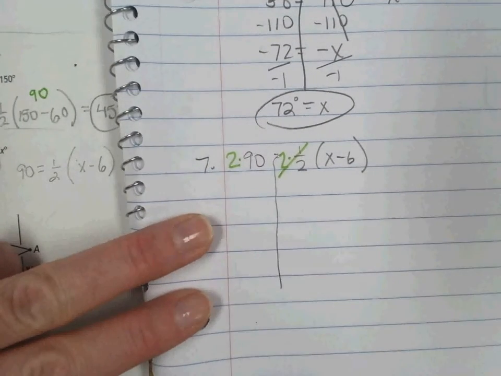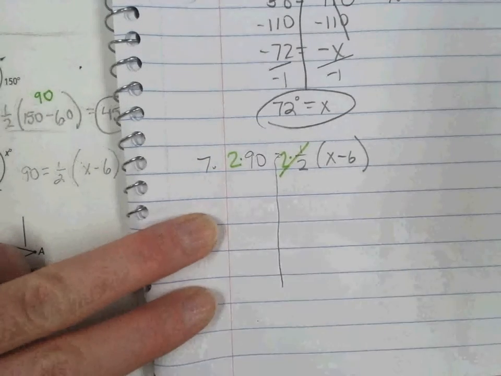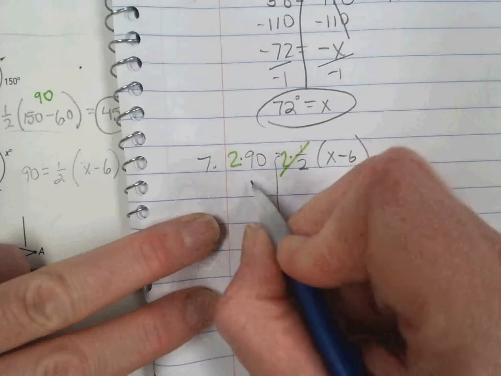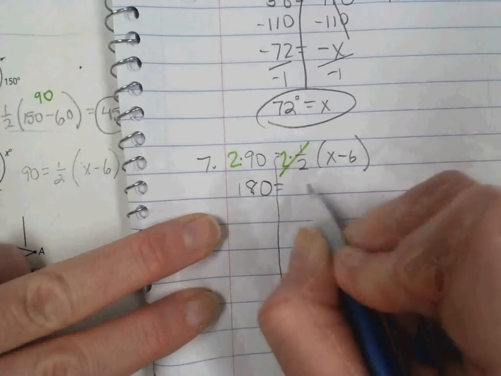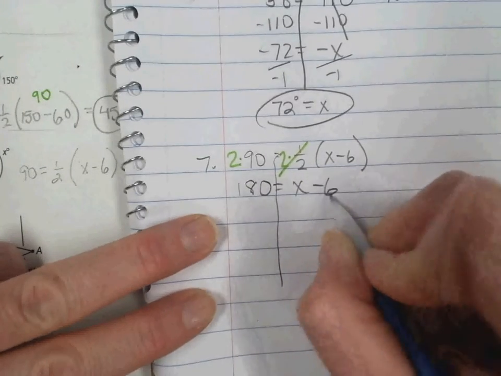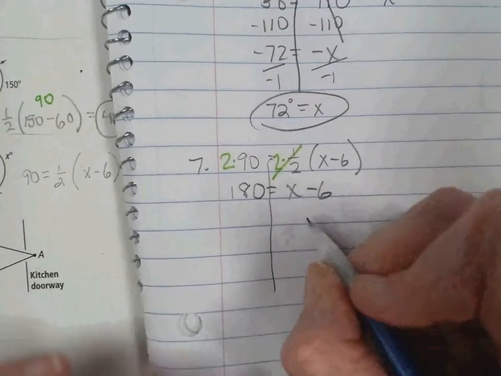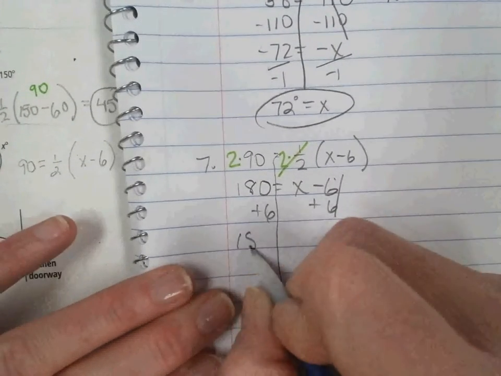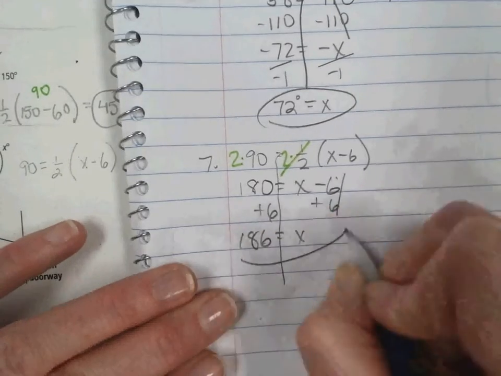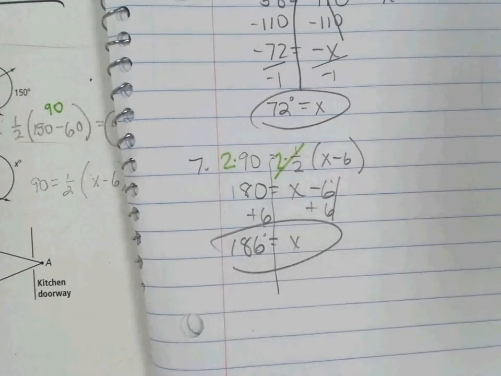If you decided to distribute that 1/2 and get a half x and go from there, that's fine. This way I get to eliminate using as many fractions. 2 times 90 is 180. Now we just have the x minus 6 since we canceled out that 1/2. Add 6 to both sides. So 186 equals x.